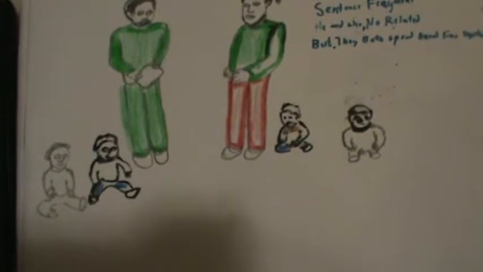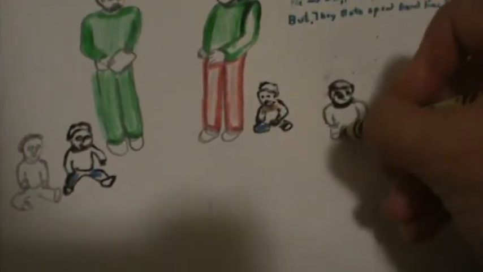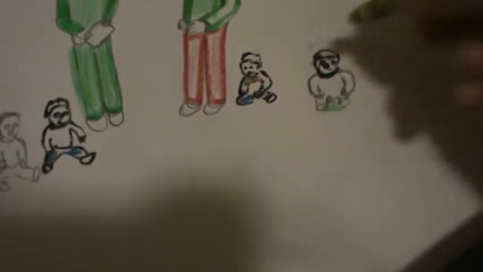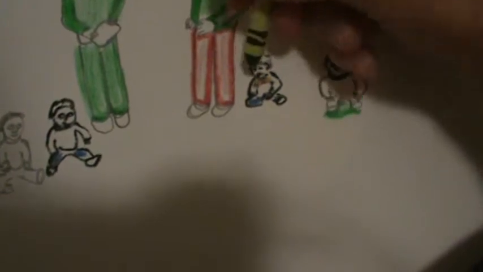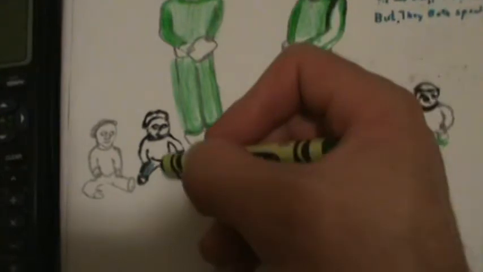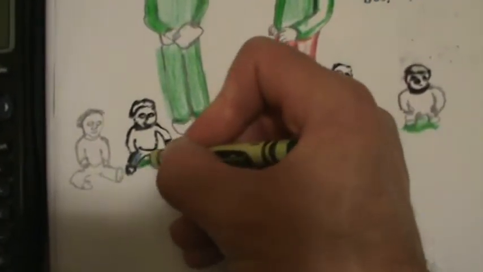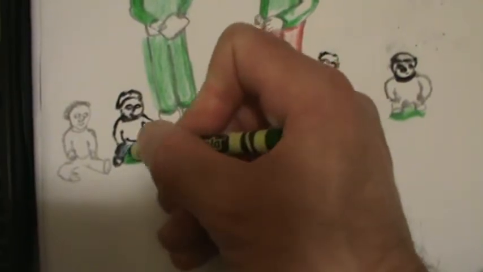I keep thinking that one of these children, of course, could be related to us, but we may not know about it. They might be the grandson or great grandson, or a little junior of your oldest uncle's son, something like that.